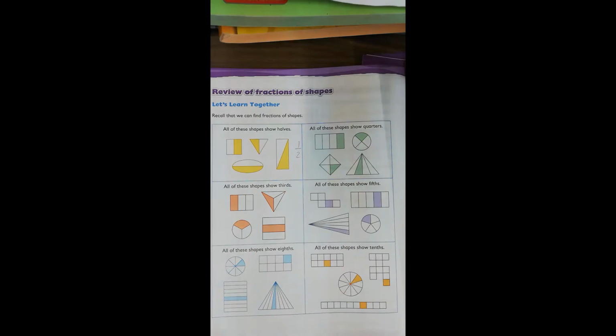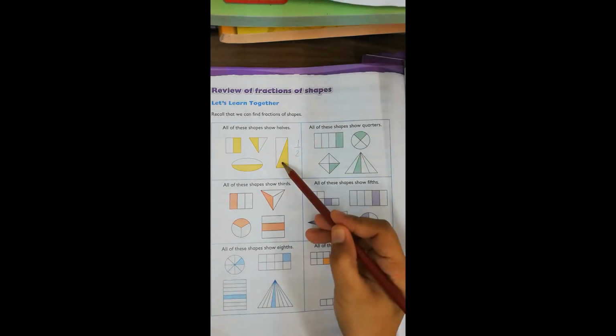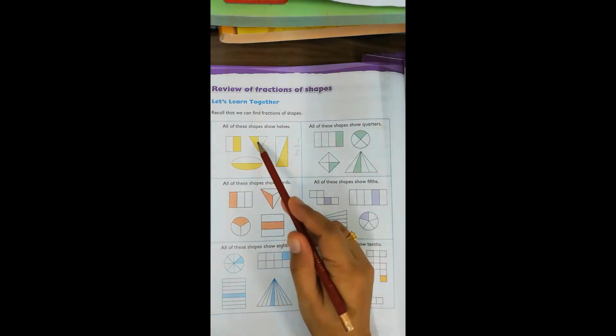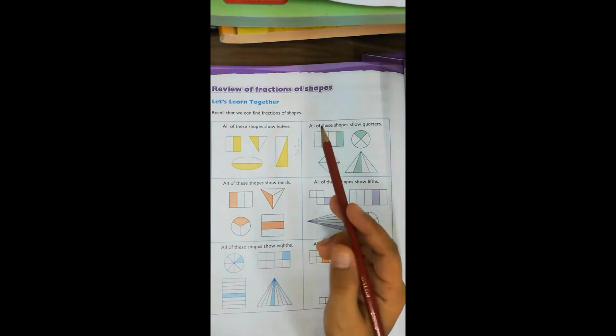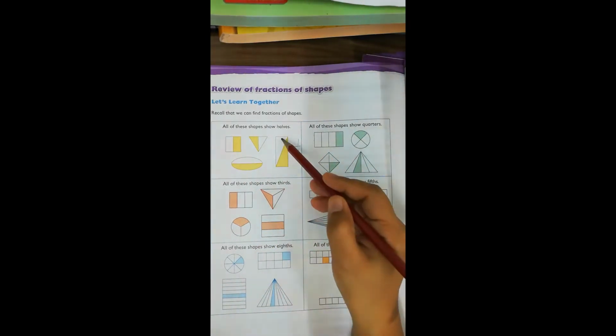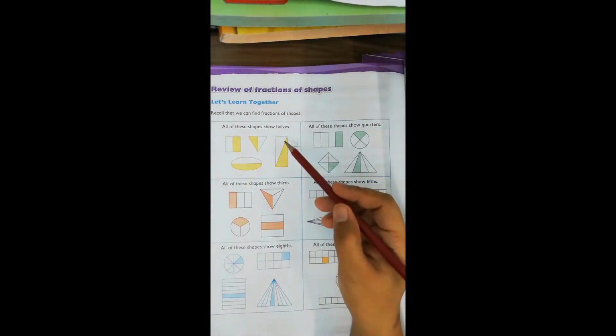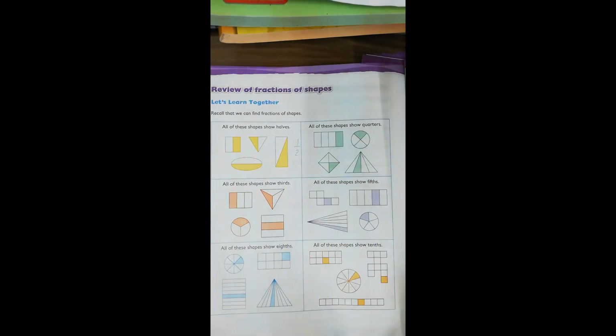If you divide it into 2, it should be 2 equal parts. Okay? It means that this part is equal to this. You will see that they are equally divided. When we say equal, they are the same. Okay? You will see that they are equal. You cannot cut this here. Okay? Because this is small and this is big. Okay? So that is wrong. So you have to cut it equally.